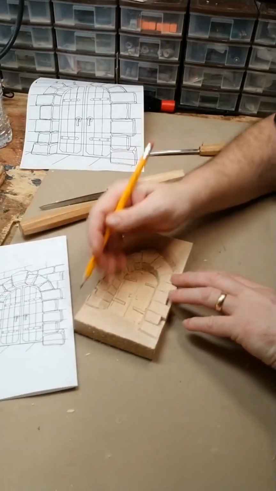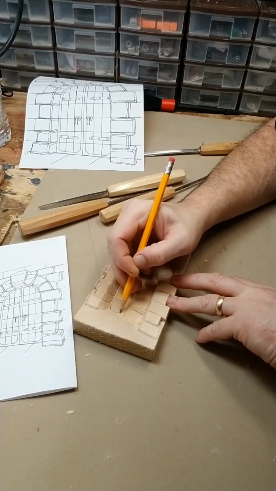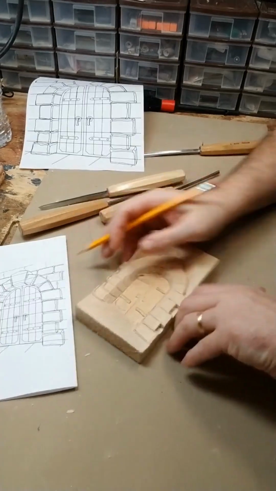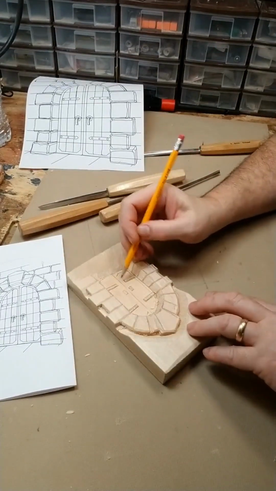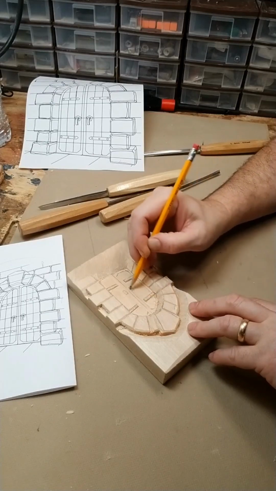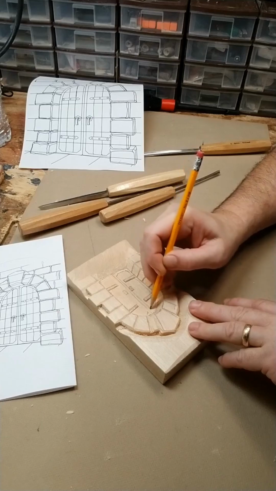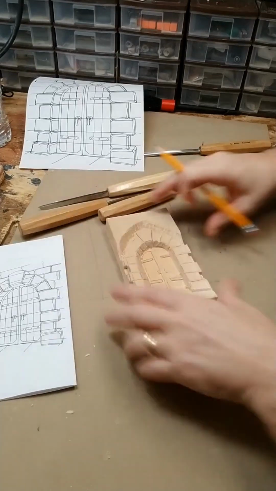And we know that it goes straight over here to a 45, and then over again to another 45, and then back up all the way past this knob. Basically like that.